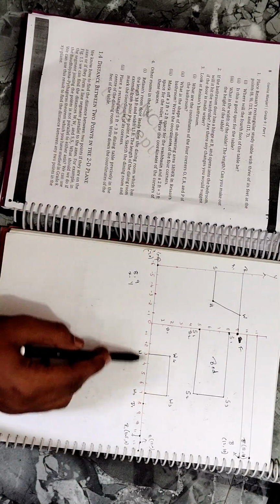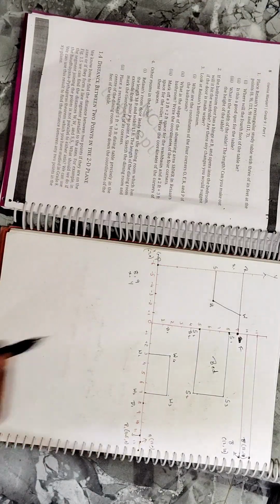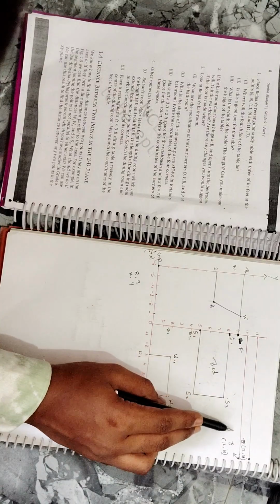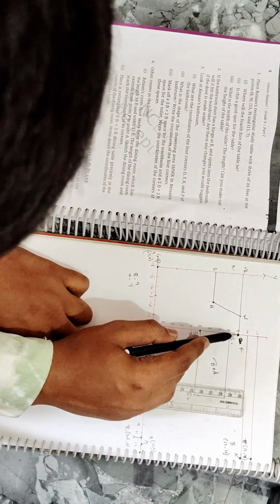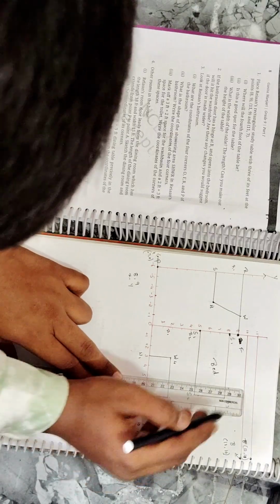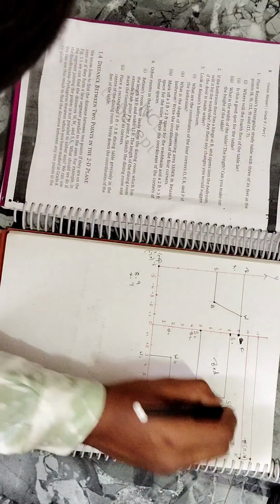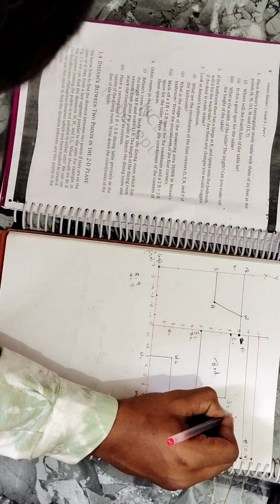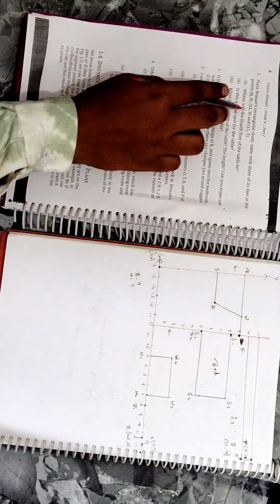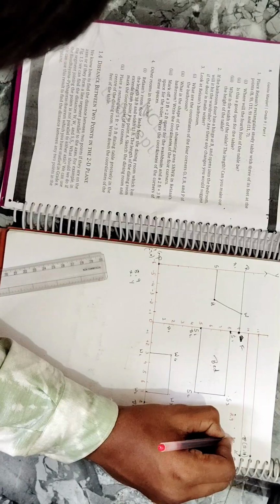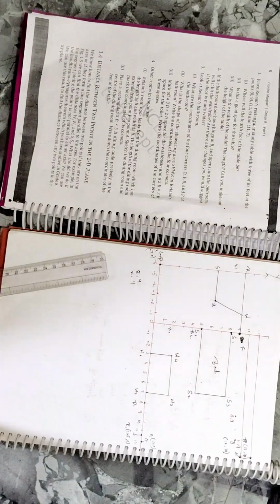On the x-axis, 8 is here. On the y-axis we need to see 9. Where is 9 here? Here is 9. Straight we need to come here. From the x-axis it will be 8 and the y-axis it will be 9. So the first point will be here, that is 8, 9. And the next point 11, 9. On the x-axis 11 is here and y-axis 9. It will be here. The point will be 11, 9.